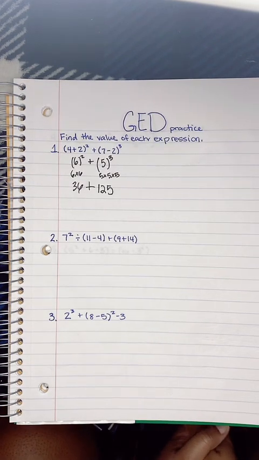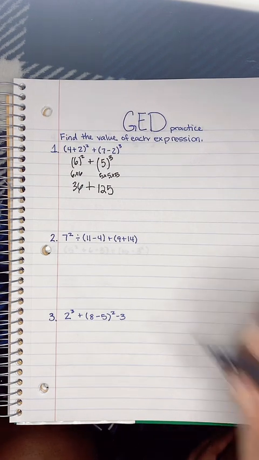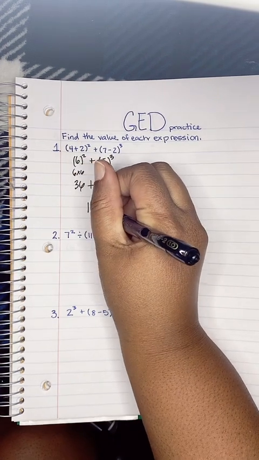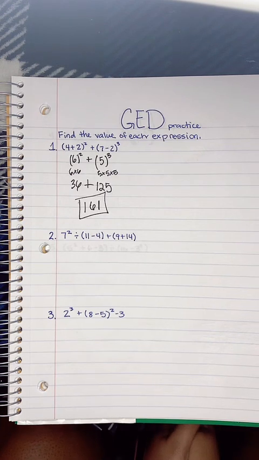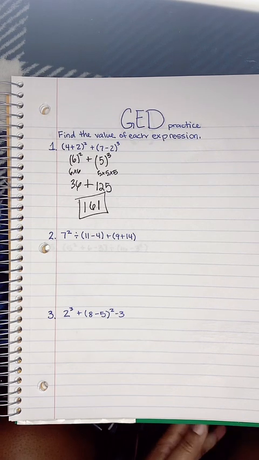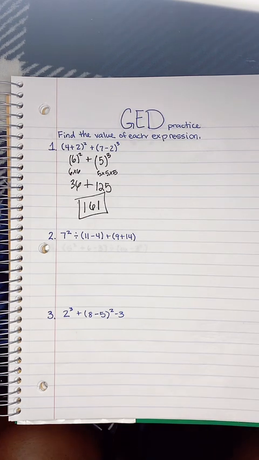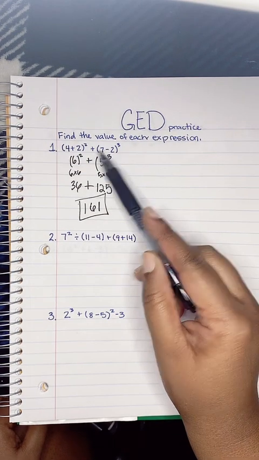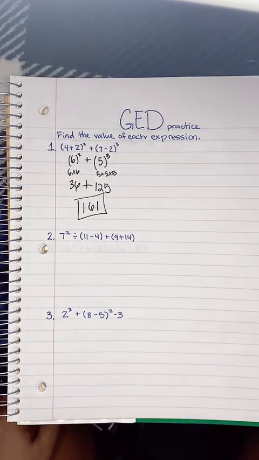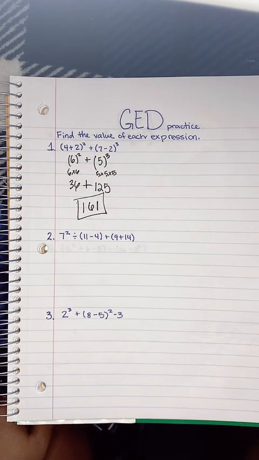And good. So Ben said 161. Thank you. 161 is our answer. Wonderful. Any questions on this one? Any questions in the chat? Yep, PEMDAS. Yep. So we always start with our parentheses, then exponents, multiplication, division, left to right. Good, no questions. All right, let's go to number 2.